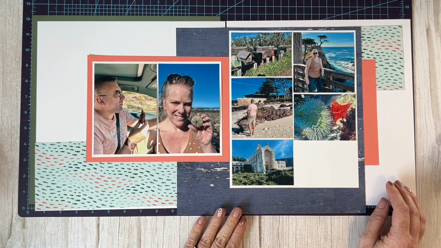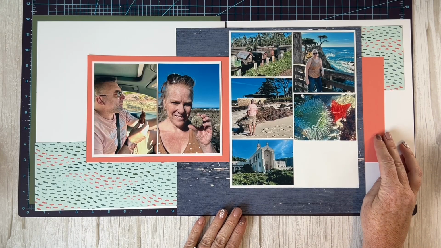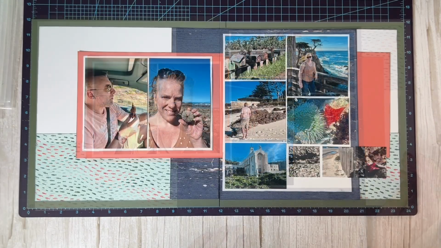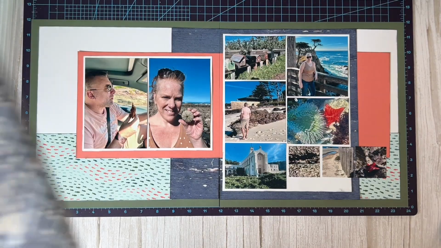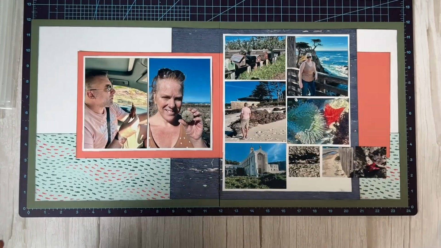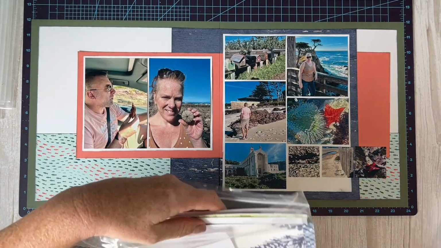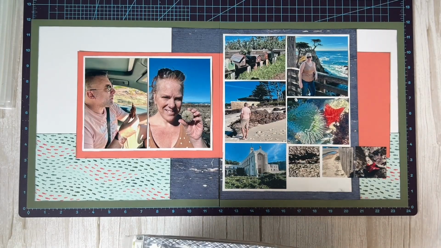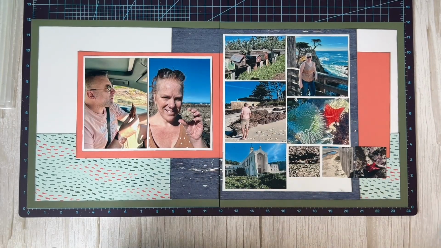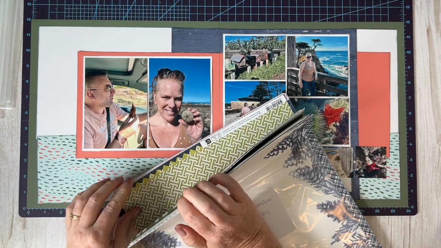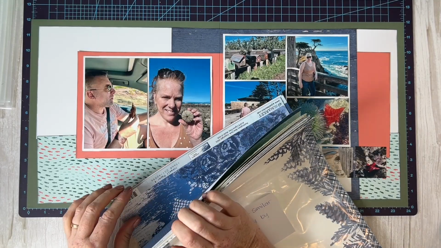And in my craft room, I have sorted all of my single sheets of paper that really don't belong to one package into different categories. And this is my colored papers. So I went rooting through here trying to find something else to put with this layout.